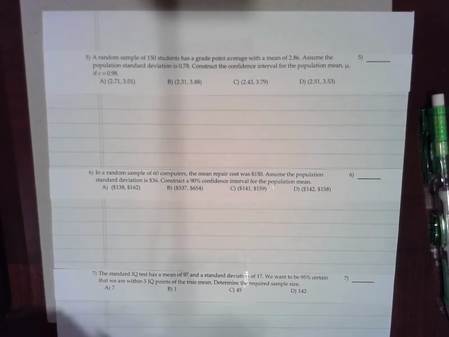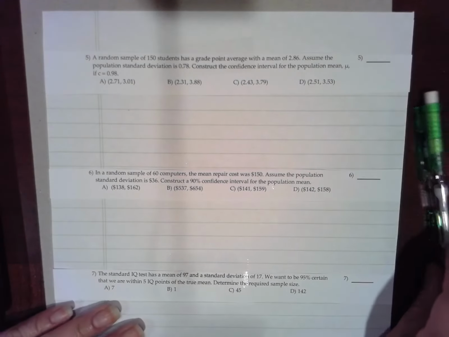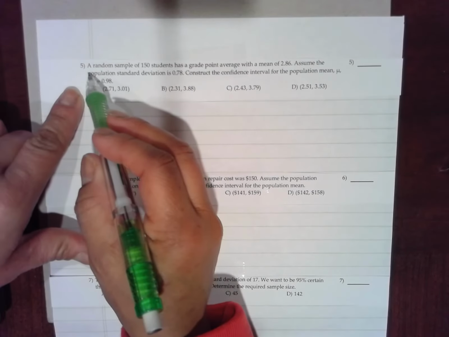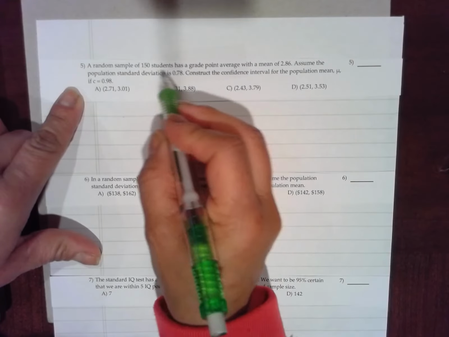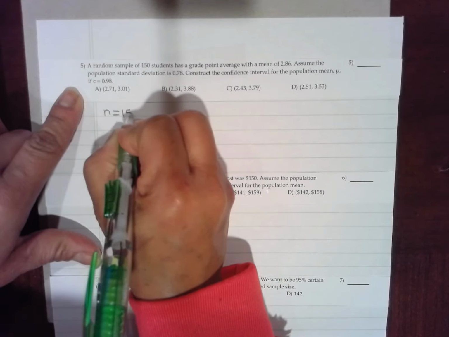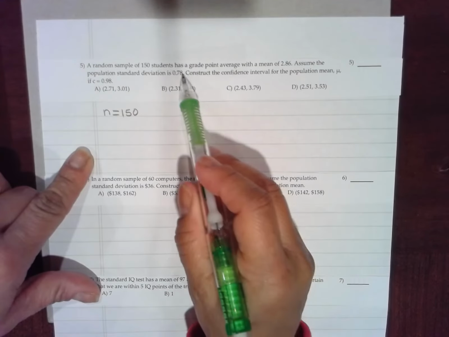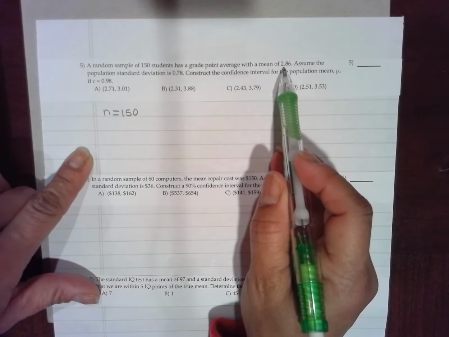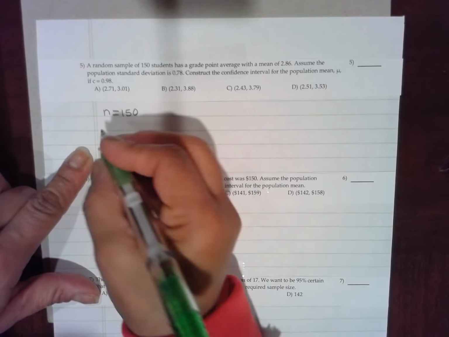There are 4 additional questions that are also part of the review for section 6.1. In question number 5, it indicates that a random sample of 150 students, so that will be your sample size, has a grade point average with a mean of 2.86.